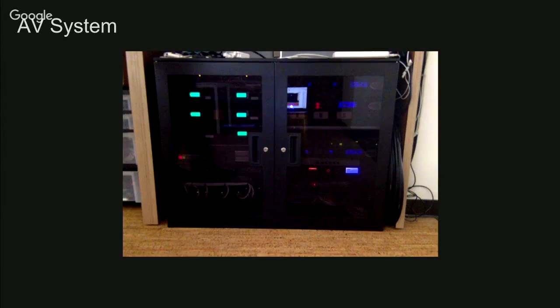All right, so this is a picture of our AV system, which Emerald is operating right now. It's usually locked. If you want to operate an AV event, just let me know. I'll give you the key.